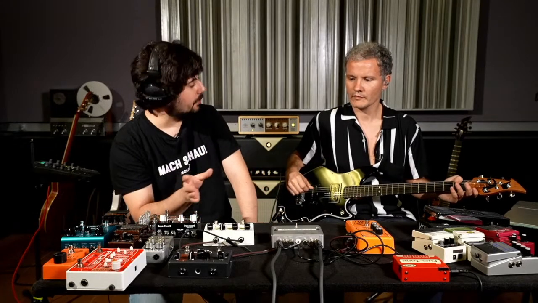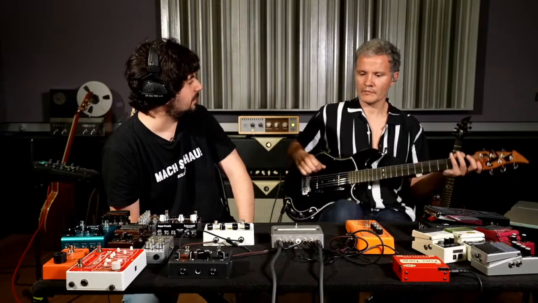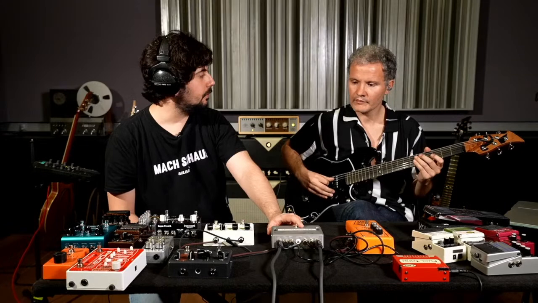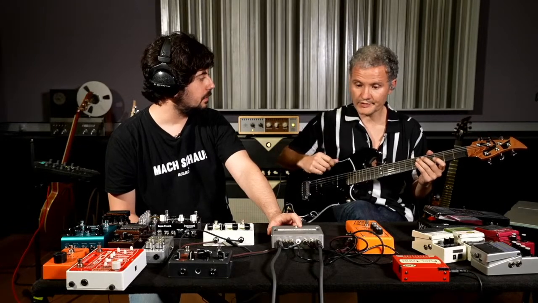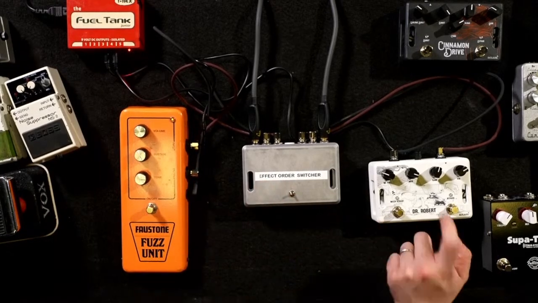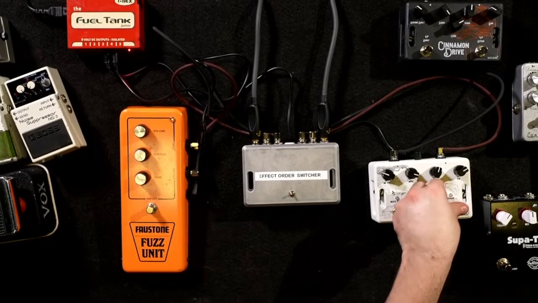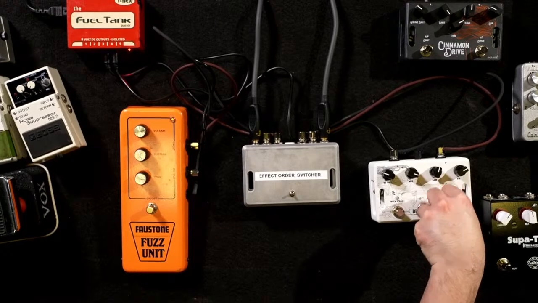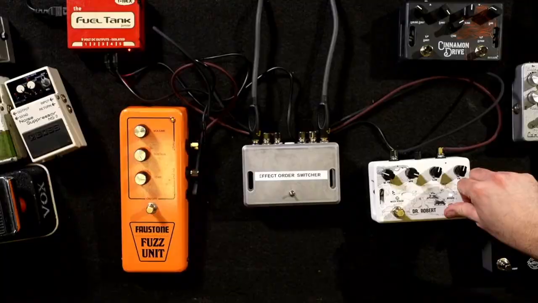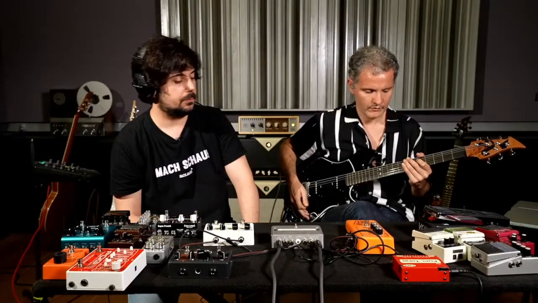Yeah. And in this case, I think I prefer the fuzz before the overdrive, because it gets kind of lost in the mix. Very quickly again. Let me play it. But in which order? The way you said. So first is the fuzz, and then the opposite. There you go.